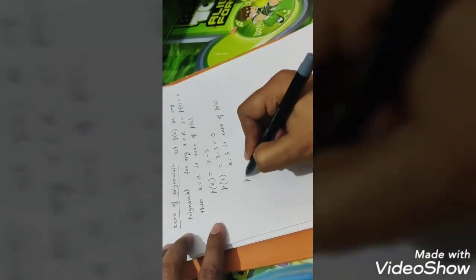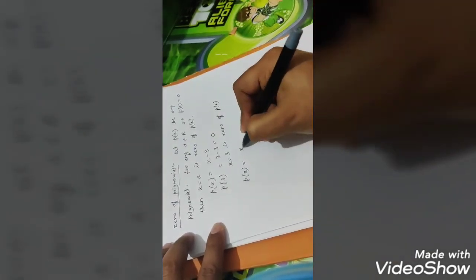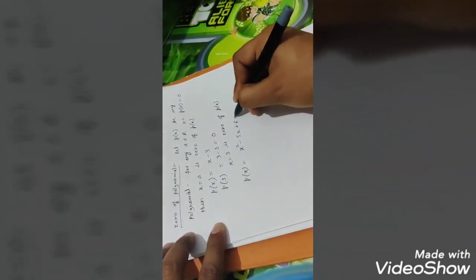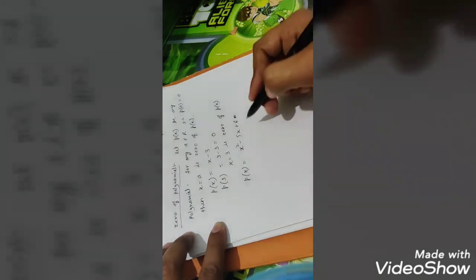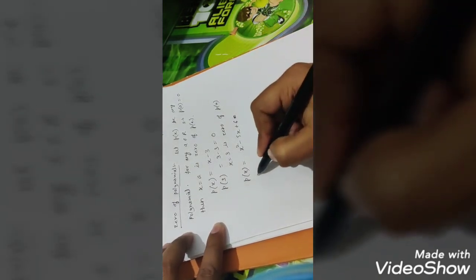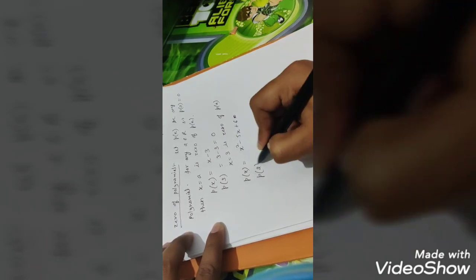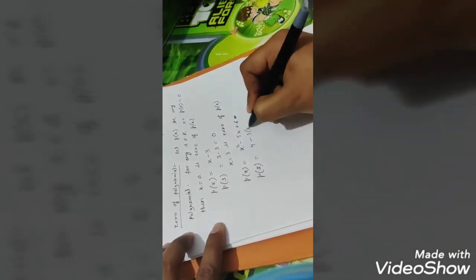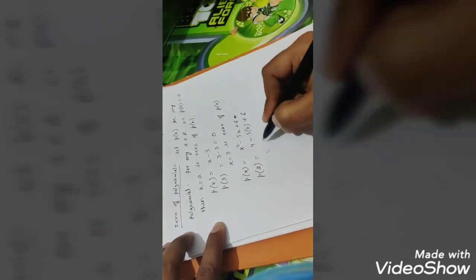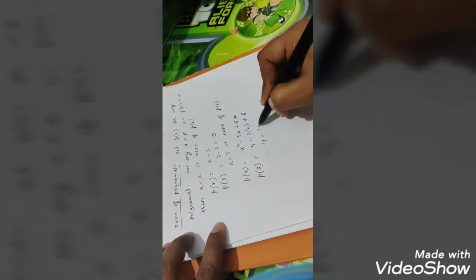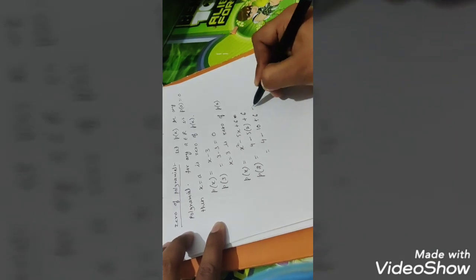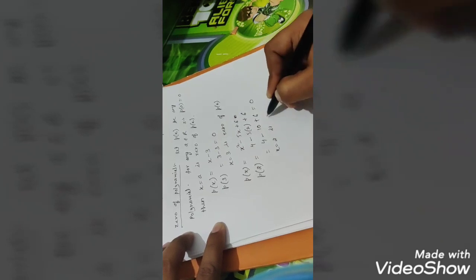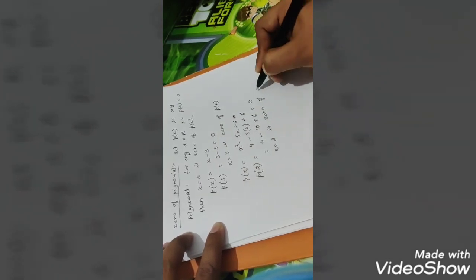Another example, let p(x) is equal to x square minus 5x plus 6. Now put x is equal to 2, means p(2). 2 raised to power 2, 4 minus 5 into 2, 10, plus 6. Final answer 0. Clearly x is equal to 2 is a zero of p(x).